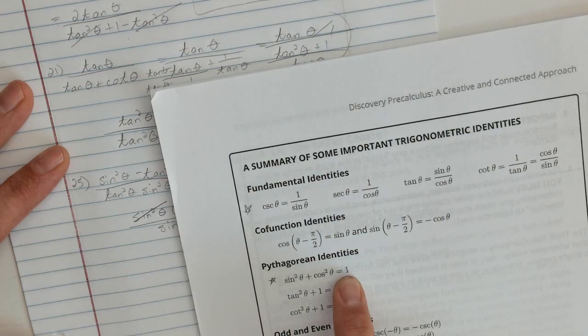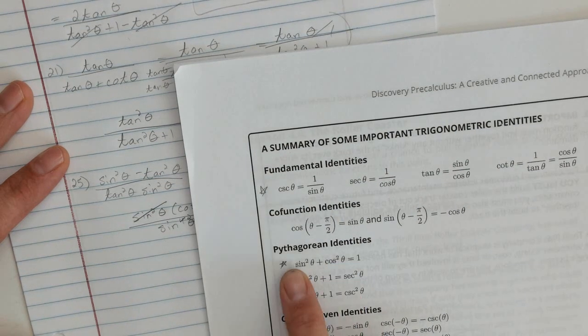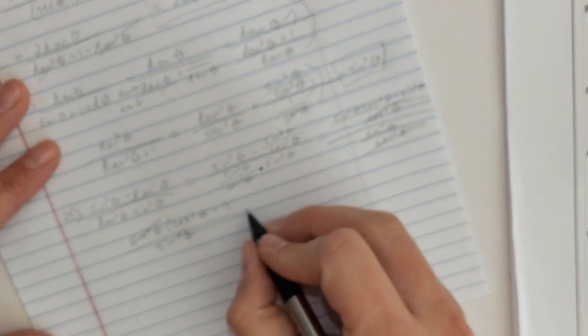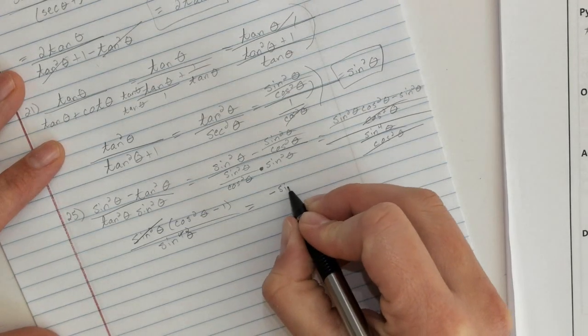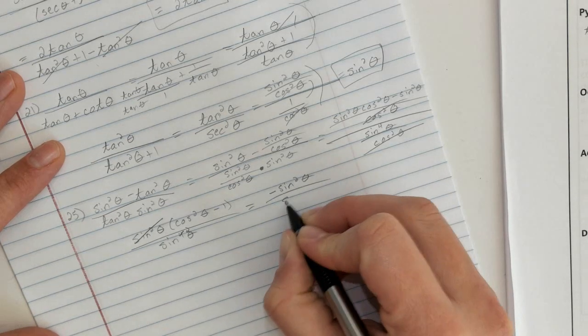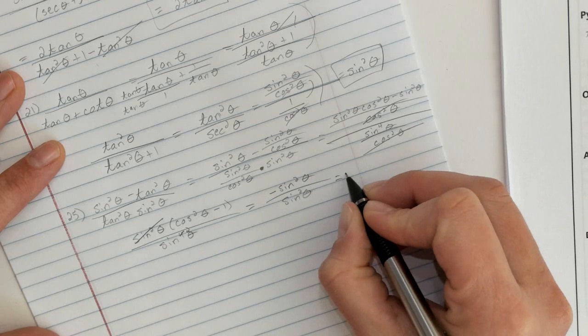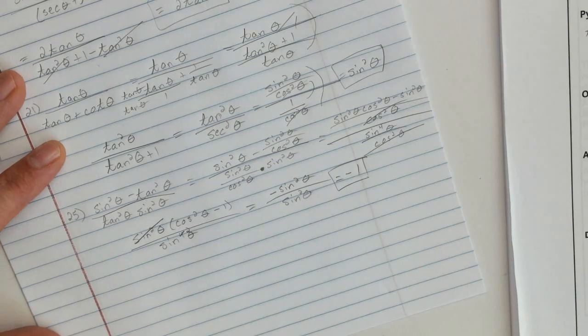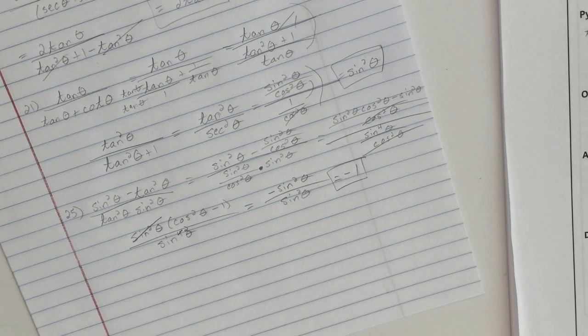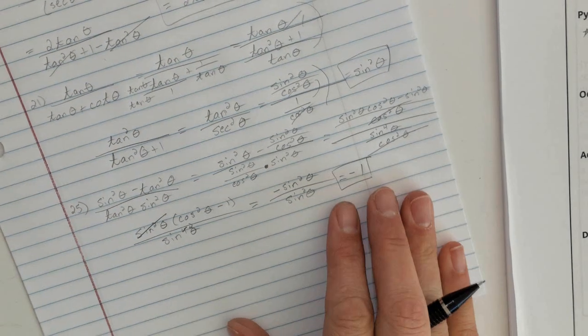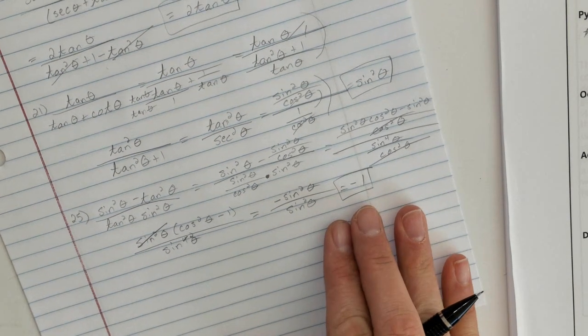Okay, so if I move the 1 over to create minus 1, I have to move that way. That would make that negative sine squared. So that would equal negative sine squared of theta over the sine squared of theta, which equals negative 1. It's a whole lot of work to get to negative 1. Yes, I know. But this whole entire ugly thing can be converted down to just the value of negative 1.